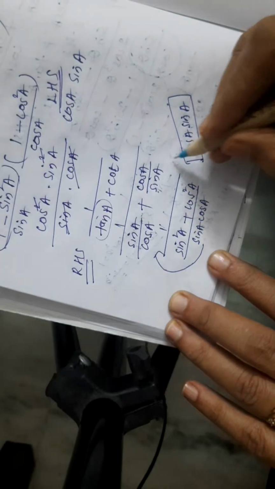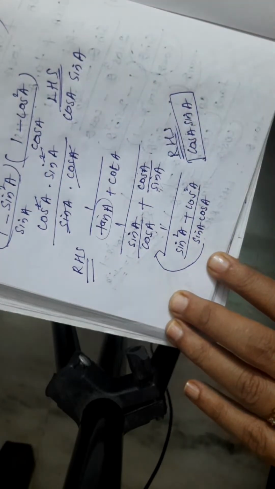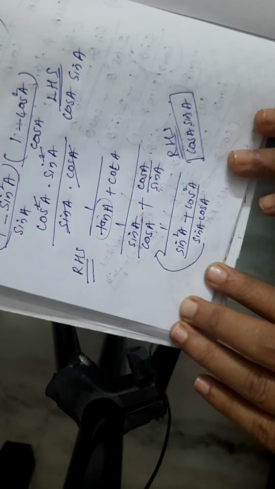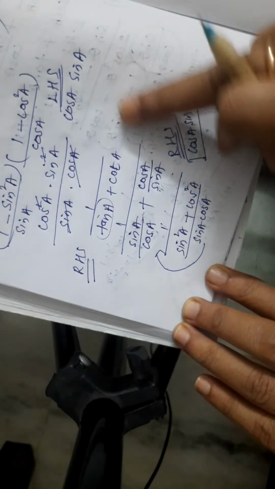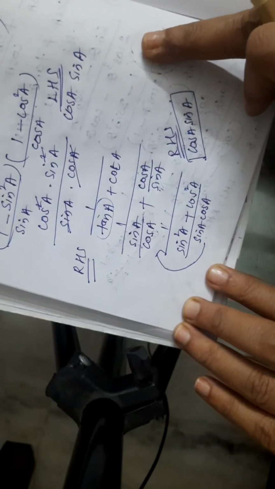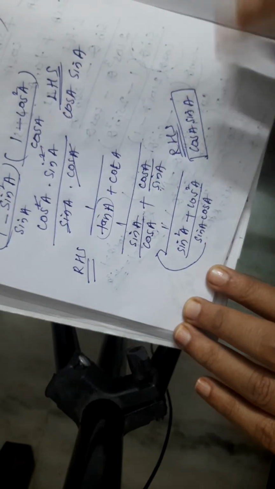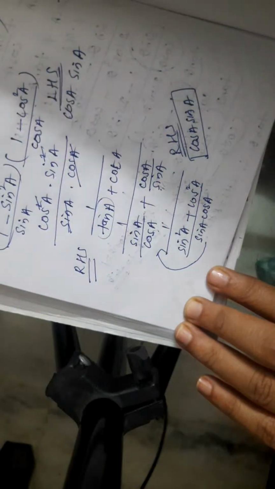So this we got RHS. One more thing, like during exams, wherever we are using identities, we need to write it on the side. Like these identities, they are making 1. Now this question got completed.